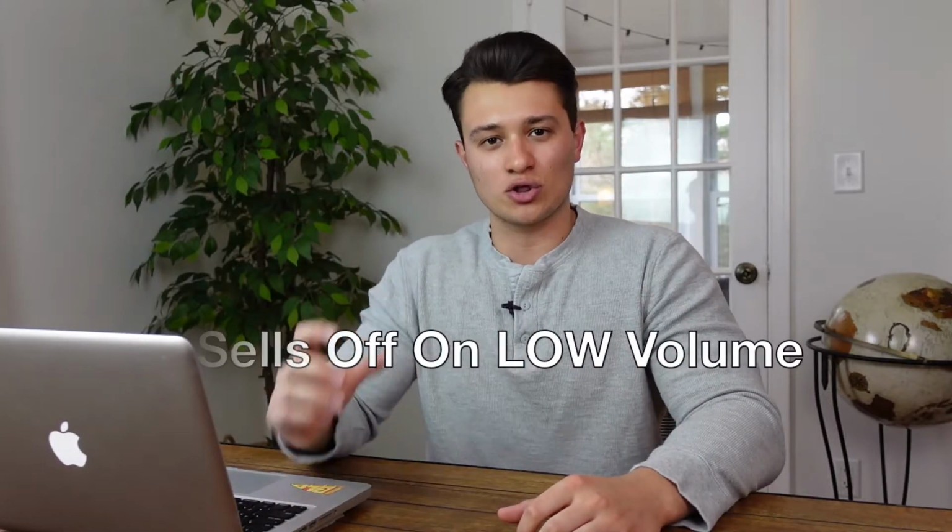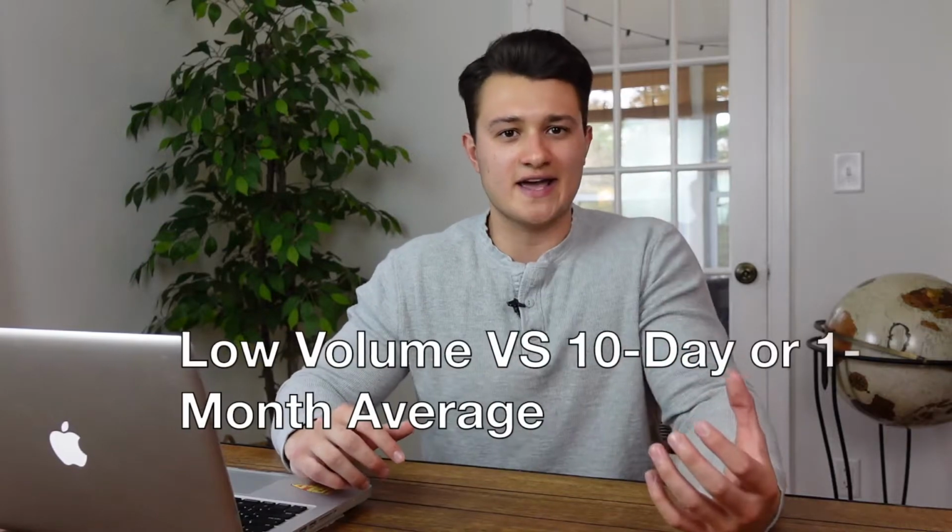So one of the things that you want to look for when you buy the dip on a stock is that it's selling off on lower volume. And when I say lower, I mean lower compared to either the 10-day average or the 1-month average. And this is information that you can find right within your brokerage. So I use TD Ameritrade, but if I wanted to look at the stock's volume, I could go right into their app, search for the stock, and then get all of the technical information right there.